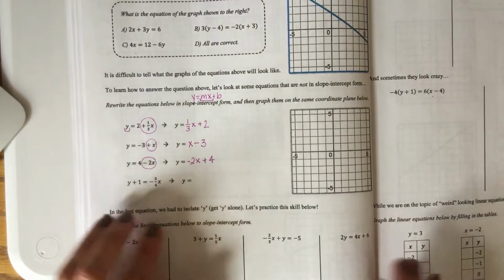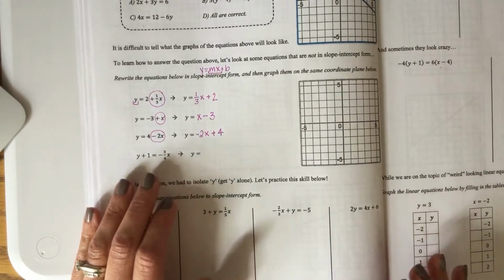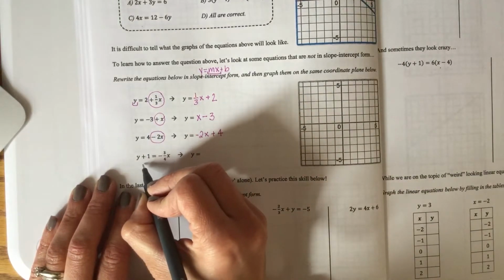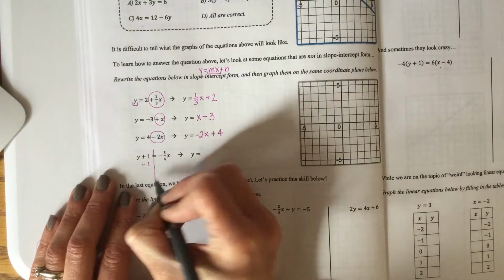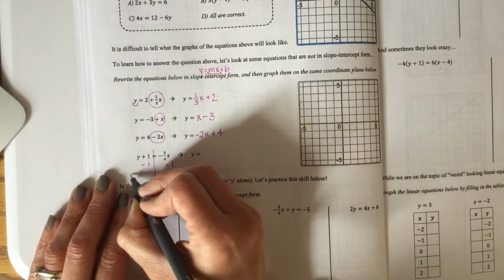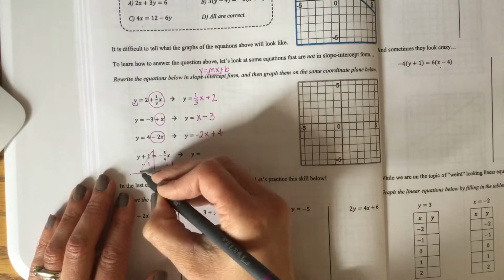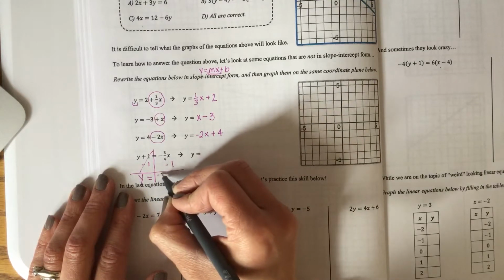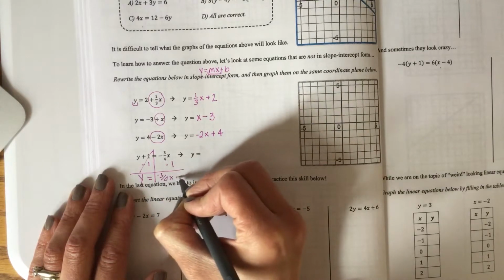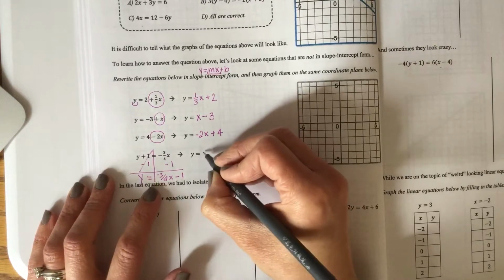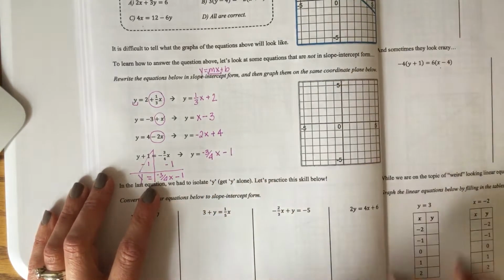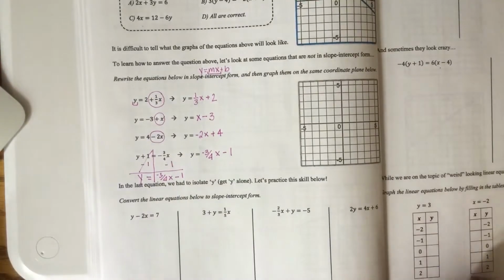And then the last one is just a little bit tricky because the y isn't by itself. But we can move this y to the other side. Now this one, we have to do the opposite operation to move it. And that's what's going to happen sometimes. So y equals -3/4 x minus 1. And that's how we get that one to the other side.